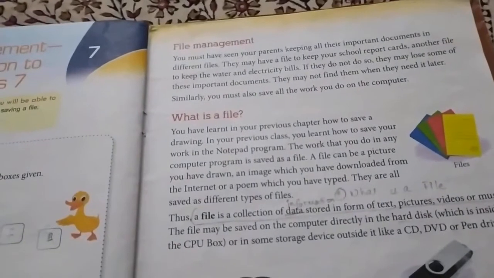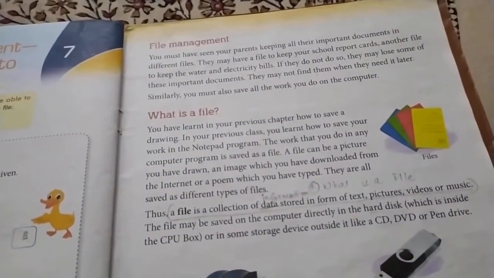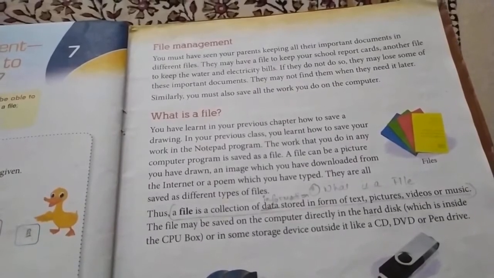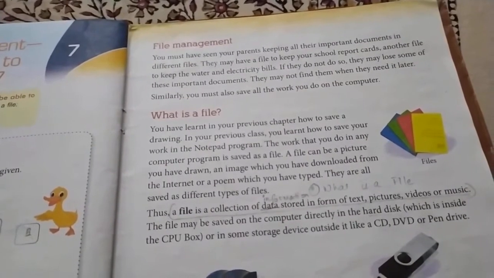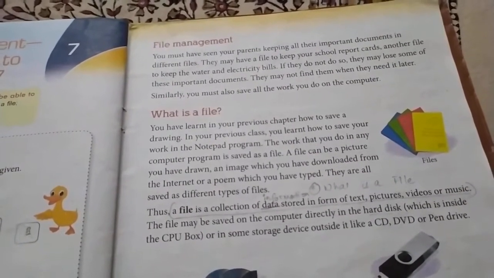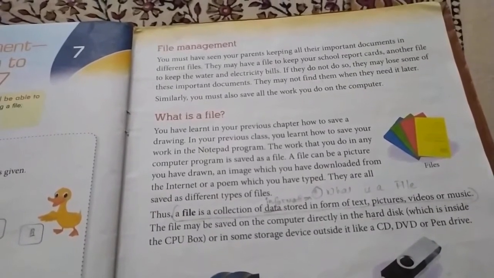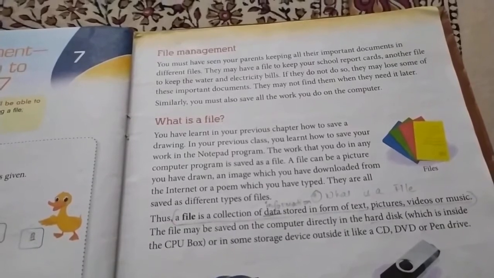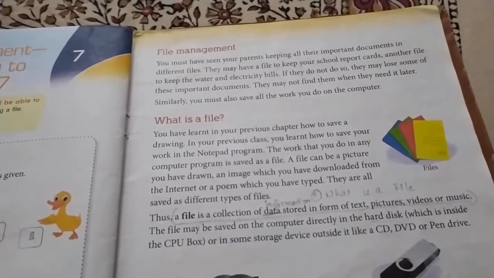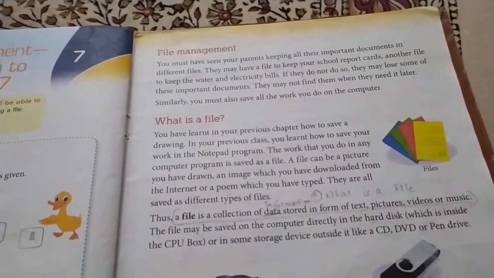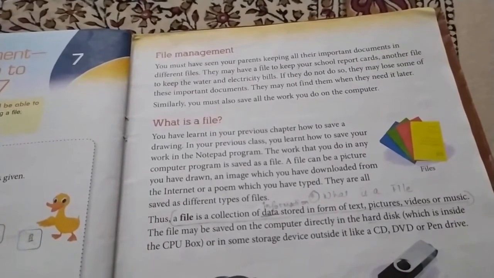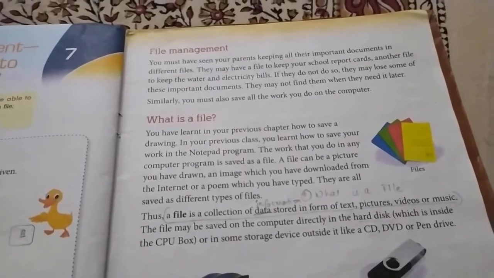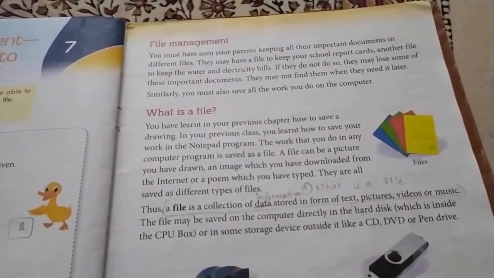So, the file management concept works on the thinking that whenever you are keeping documents, they should be kept in the proper place. We should sort the things properly into different types and then keep them in the sorted way. This will help us later to find our things whenever we need.